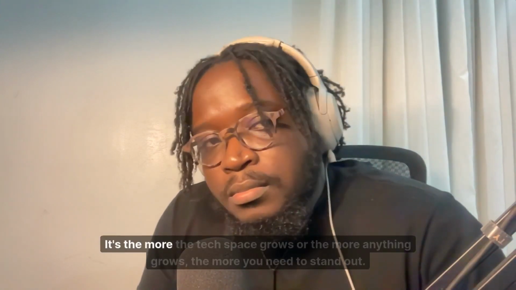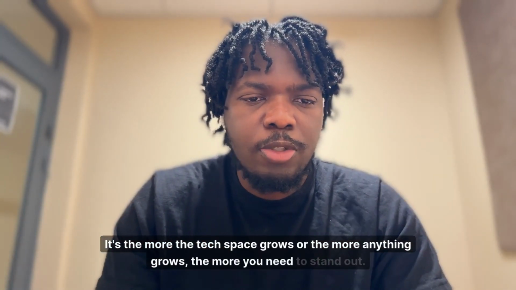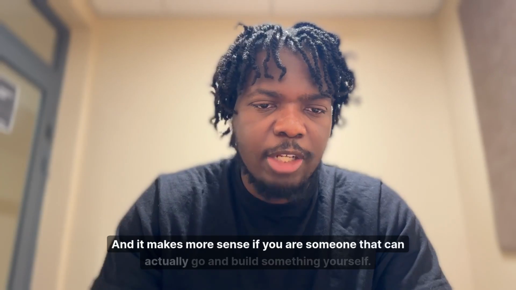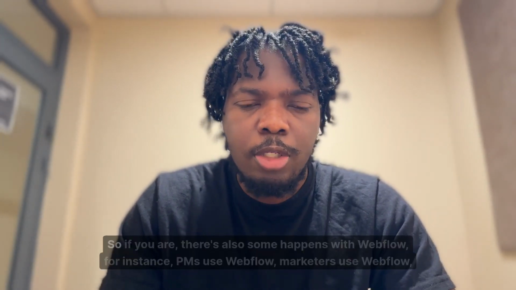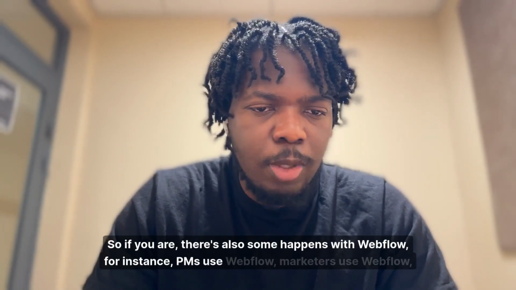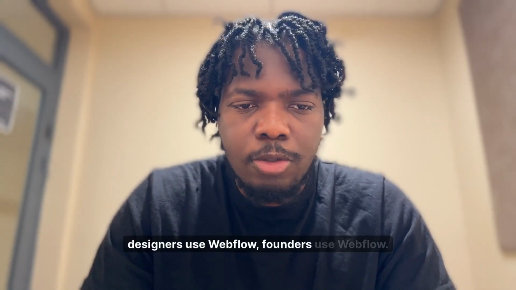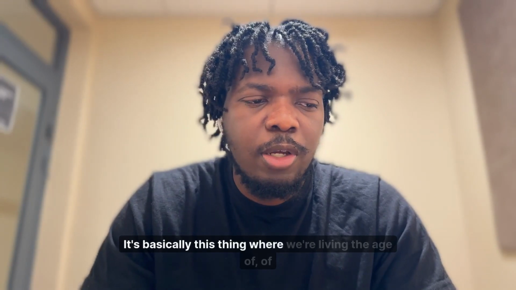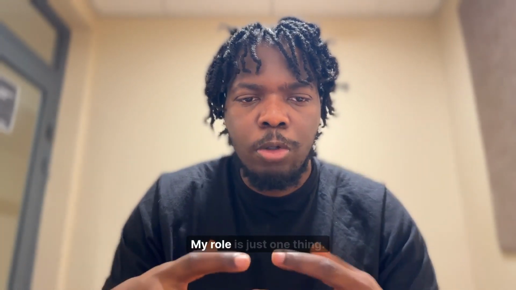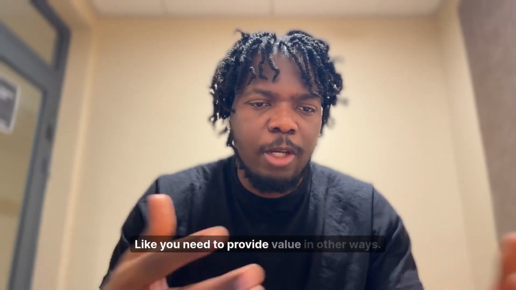The more the tech space grows, or the more anything grows, the more you need to stand out. And it makes more sense if you are someone that can actually go and build something yourself. There's also something about Webflow, for instance. PMs use Webflow, marketers use Webflow, designers use Webflow, founders use Webflow. It's basically this thing where we are living the age of my role is just one thing. Like, you need to provide value in other ways.